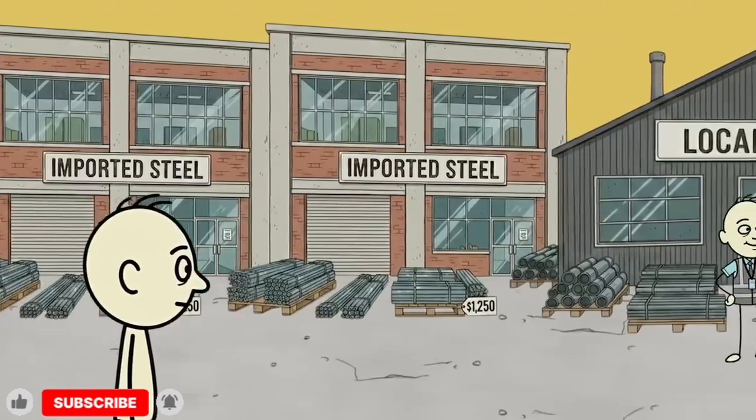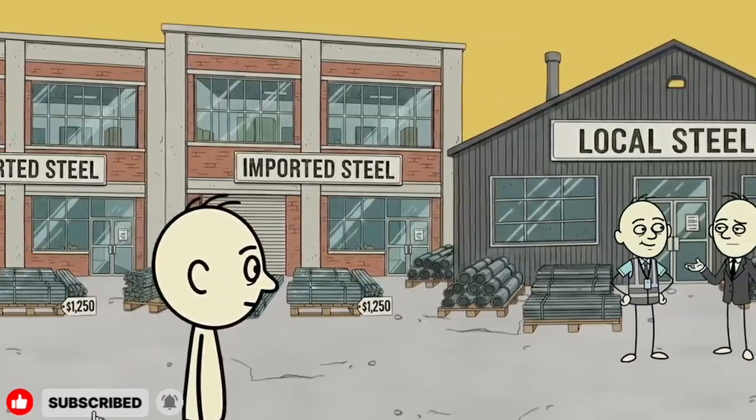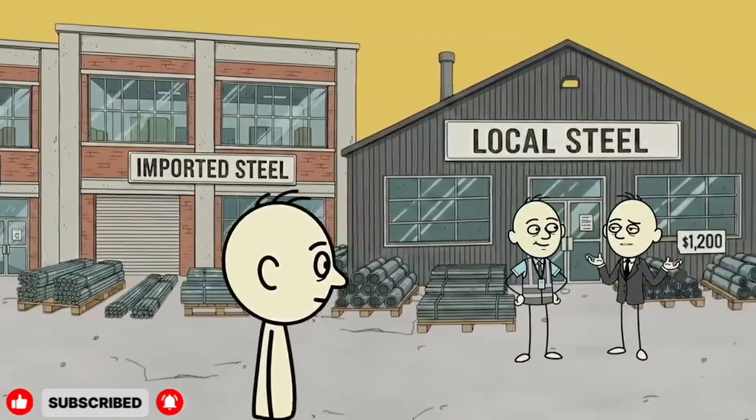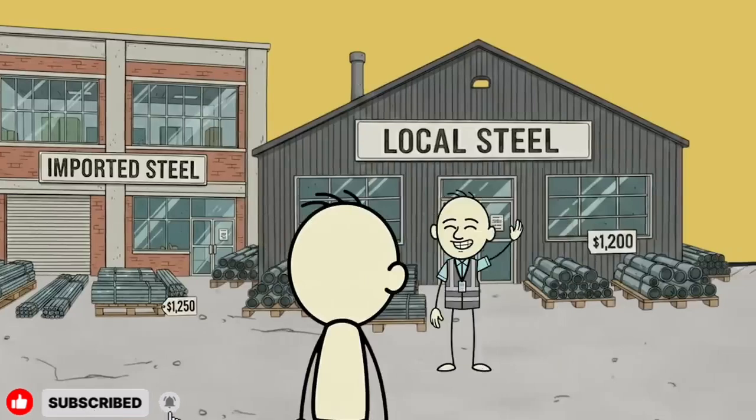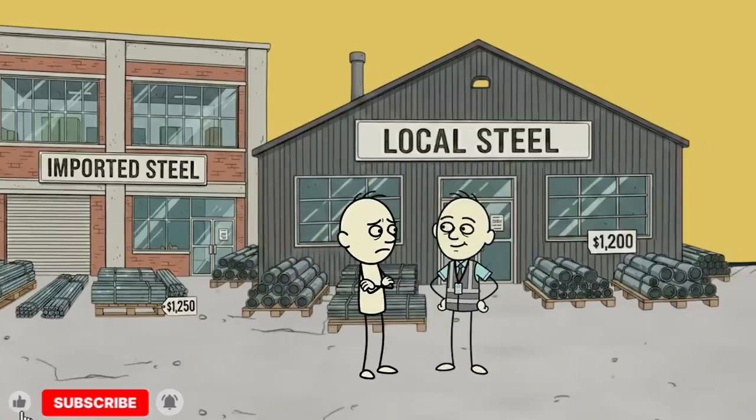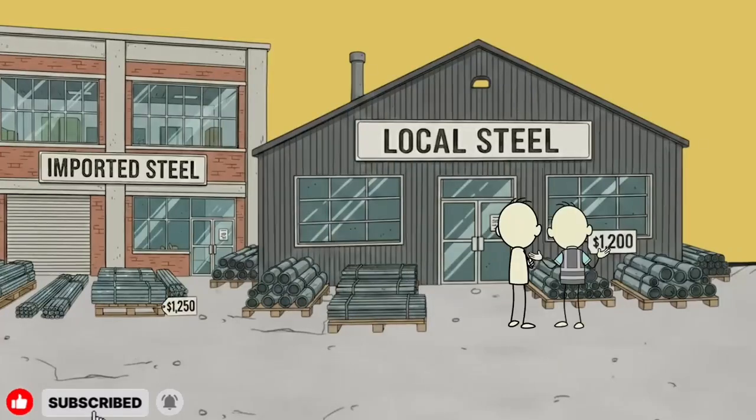Sometimes tariffs protect local industries by making foreign goods less competitive. American steel might become cheaper than Chinese steel after the tariff, so companies buy domestic. But even then, prices stay high because local producers know they don't have to compete as hard anymore. Either way, consumers pay more.